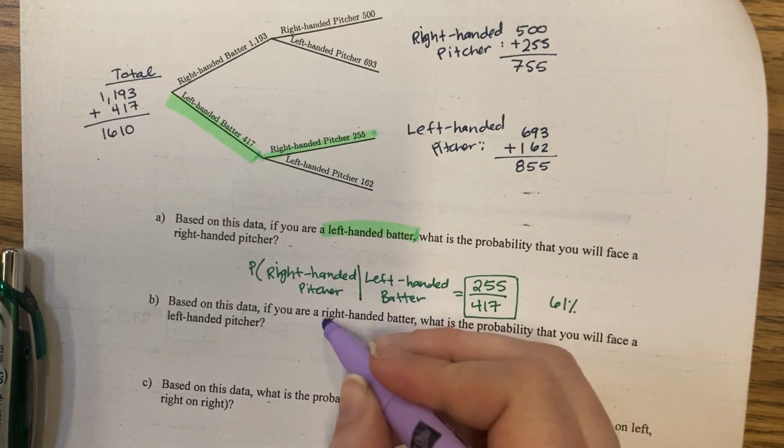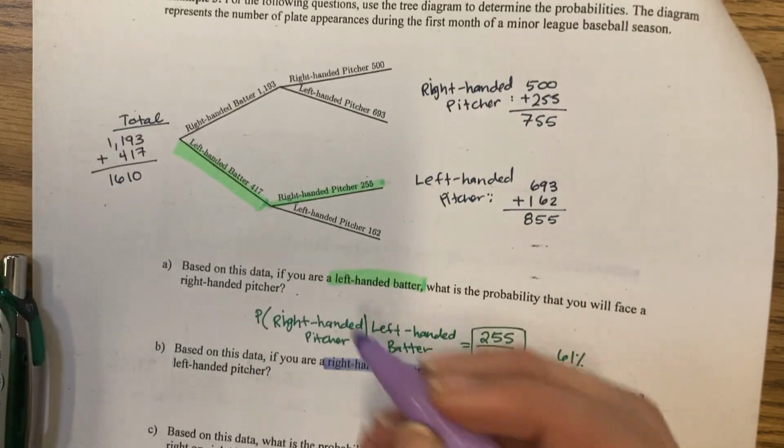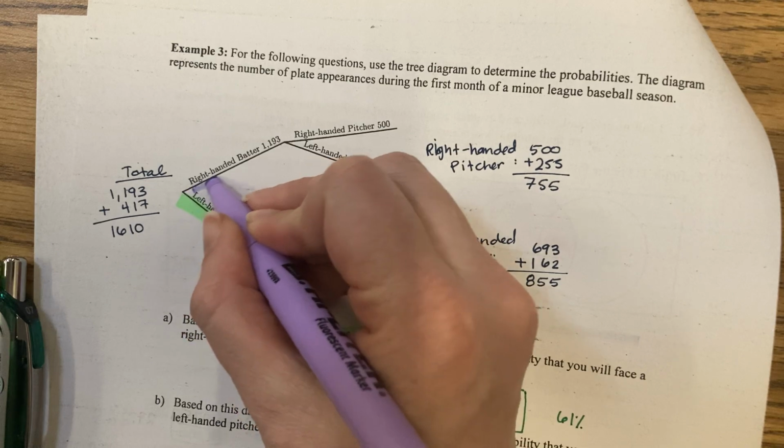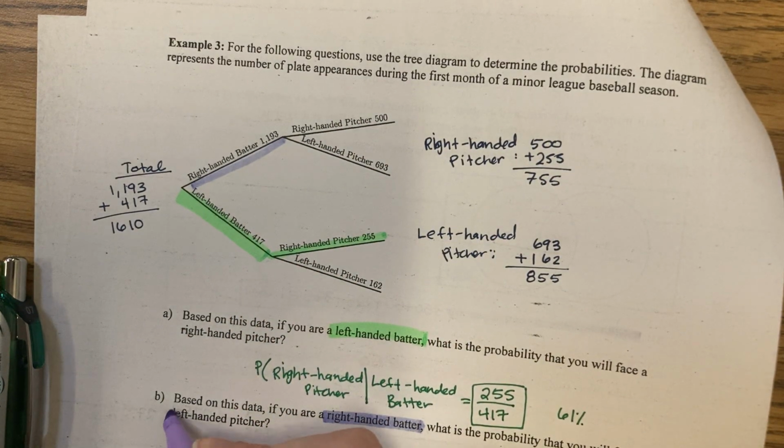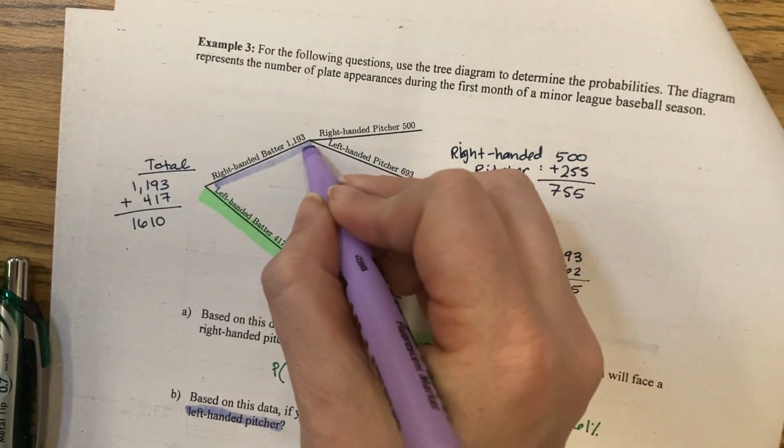Based on this data, right-handed batter, what is the probability we'll face a left-handed pitcher?